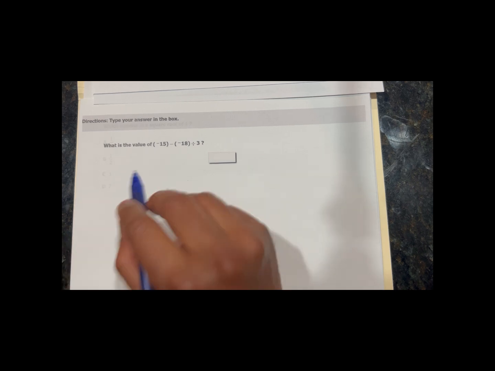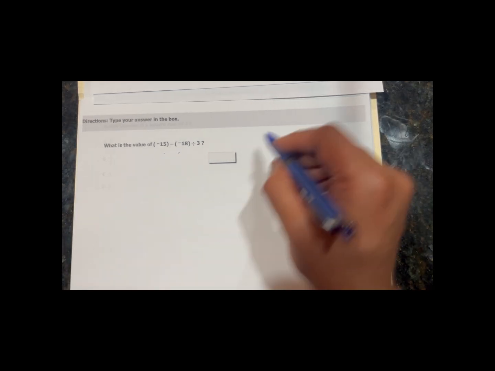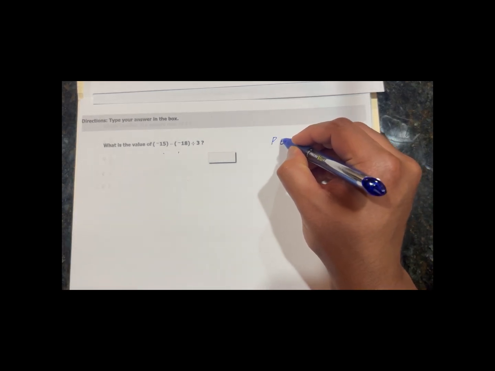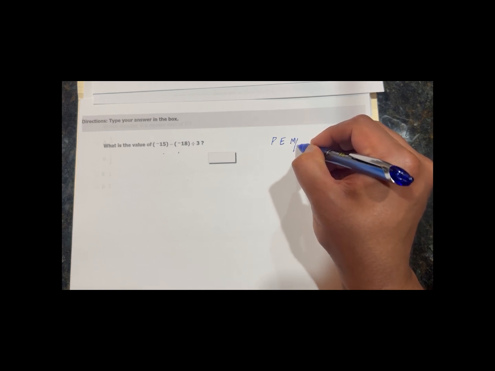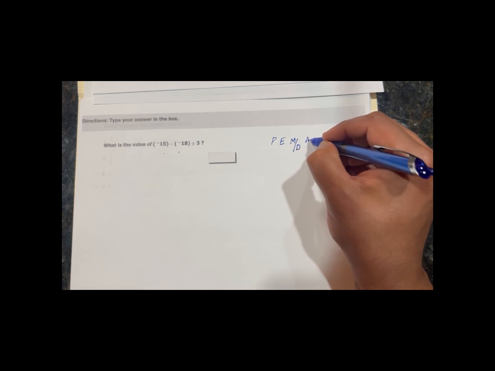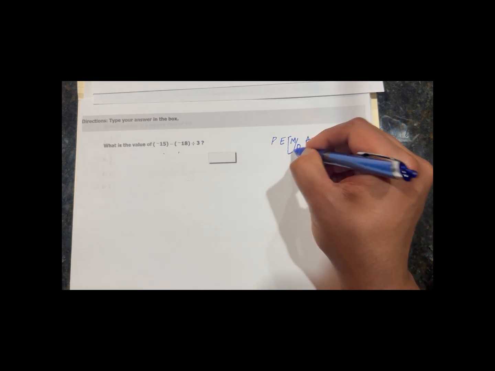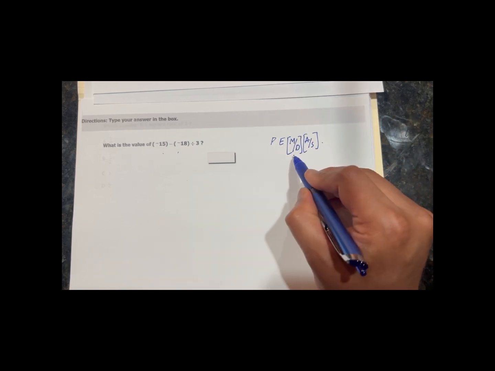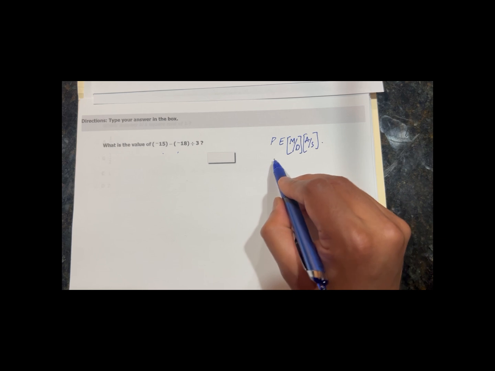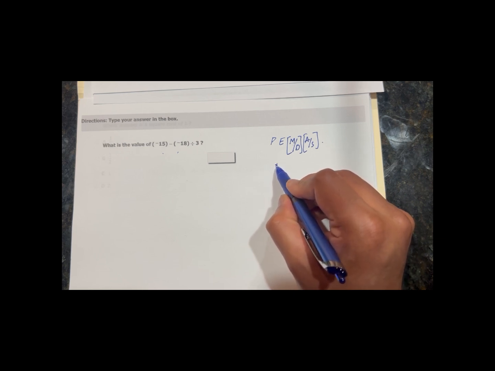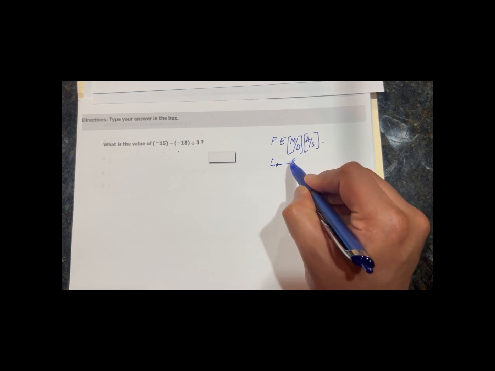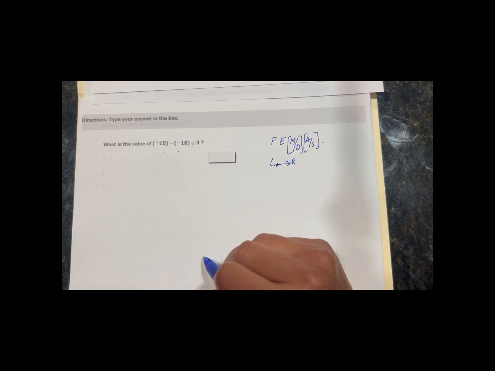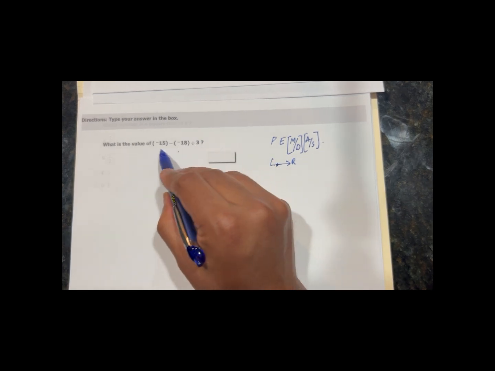Okay, look at this one. Every time you see a problem like this, remember PEMDAS and the way I taught you, which is you write these M and D and A and S together as brackets. So whether it's multiplication or division, whatever comes first on the left-hand side, left to right, that is what you operate on. Okay? So now let's take a look at this.